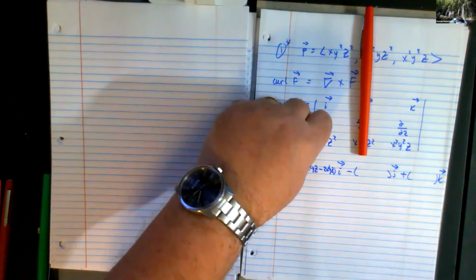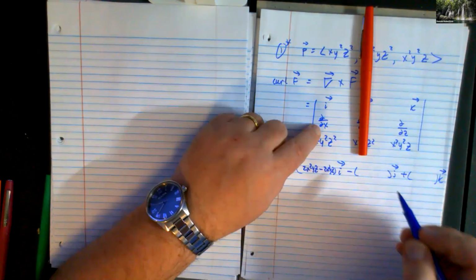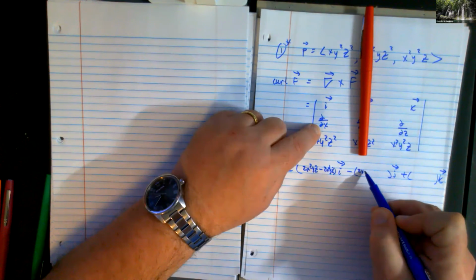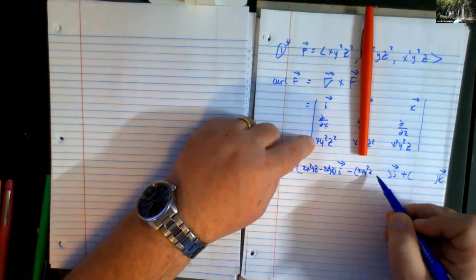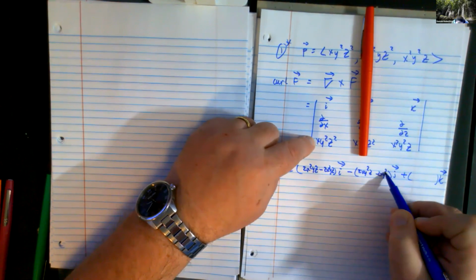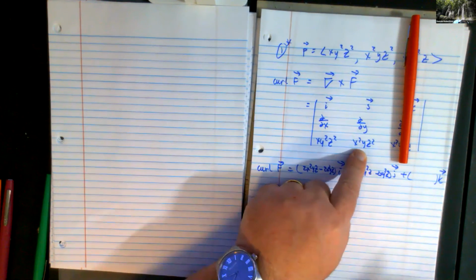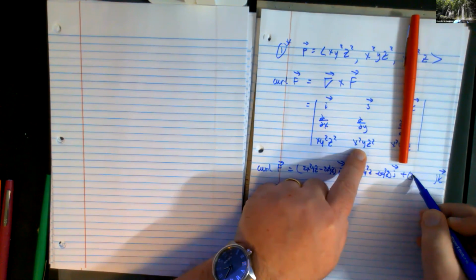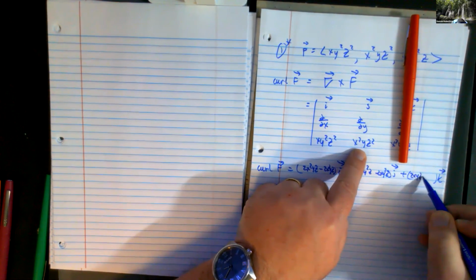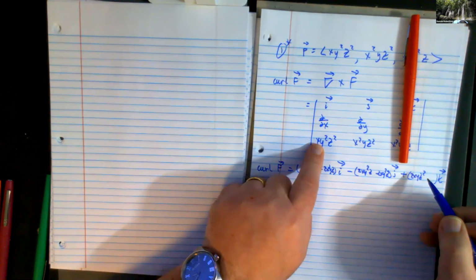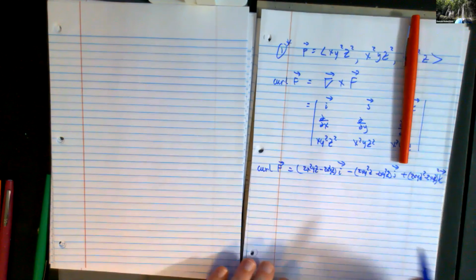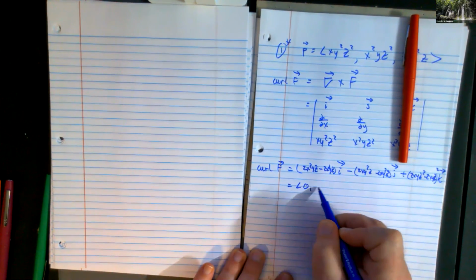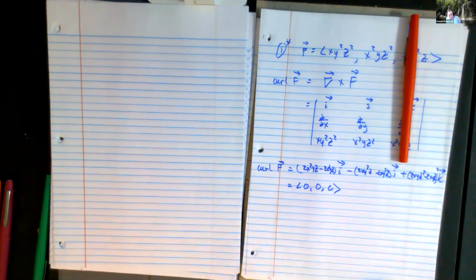If you do this one, you'll get 2x y squared z, take away 2x y squared z. And the last one, if you go this way, you will get 2x yz squared, take away 2x yz squared. I know I can't write very fast, very small. Oh, isn't that a cool one?